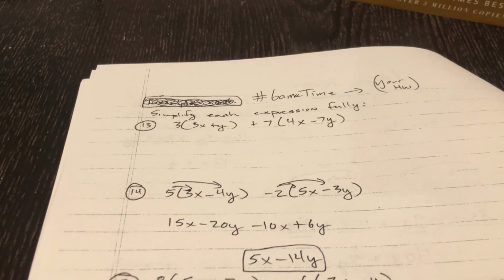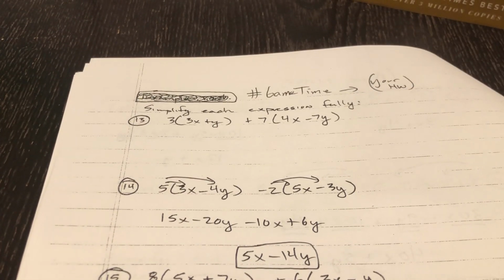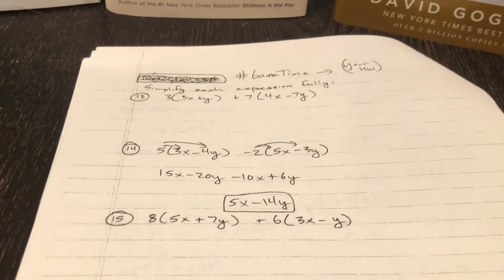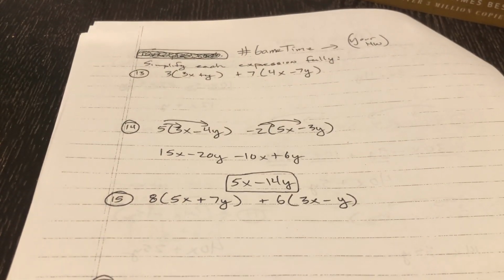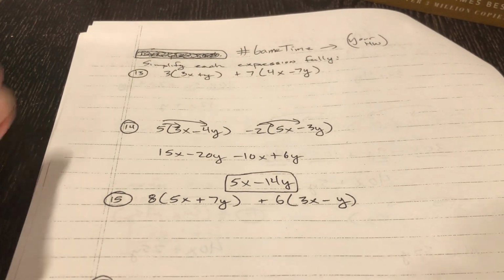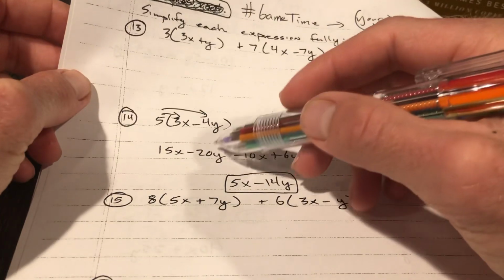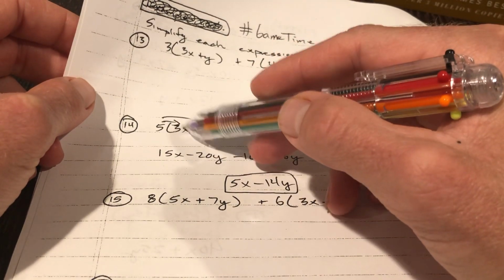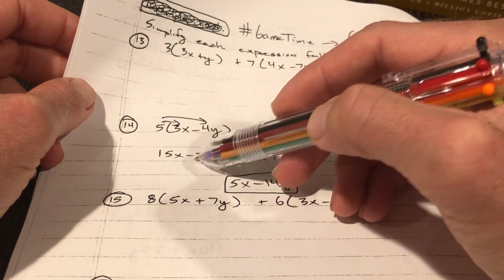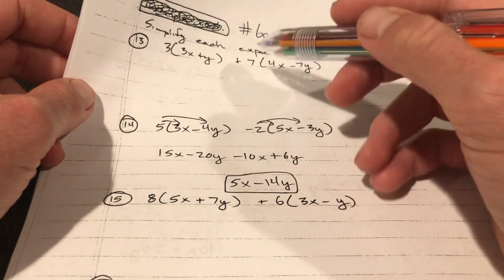And then page B, because B comes after 8, of course. You guys are just coming out of, a few years ago, you guys were in junior high with that Common Core math. You guys should understand 8 coming after B, right? Just makes sense. 5 times 3x is 15x, minus 5 times 4 is 20y.